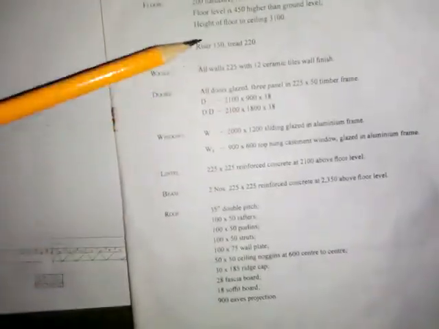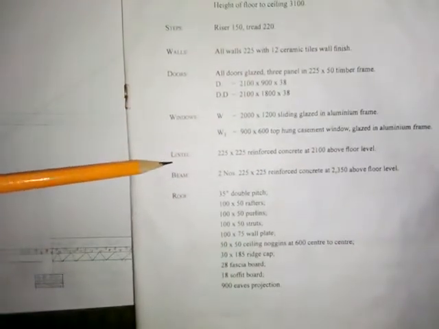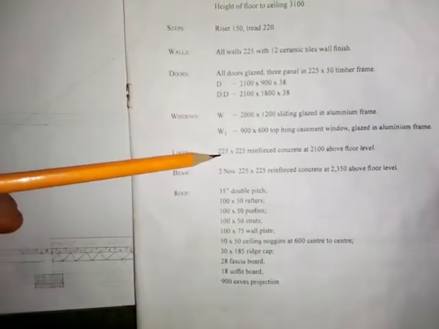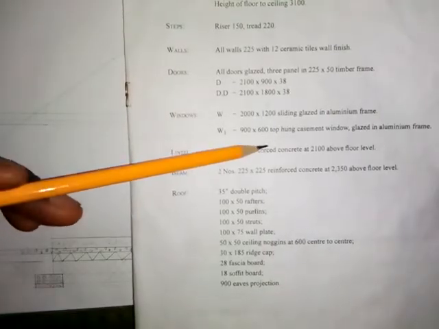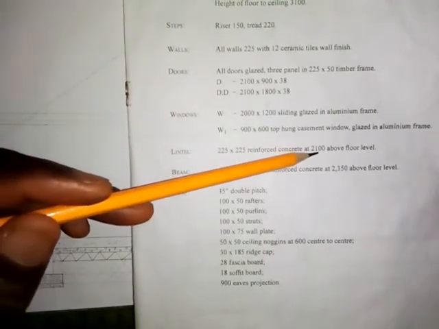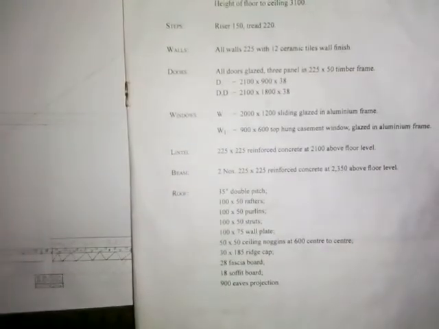It is stated here that the lintel is 225 by 225 reinforced concrete at 2,100 above floor level. This is the floor level. 2,100 divided by 50 gives us 42.